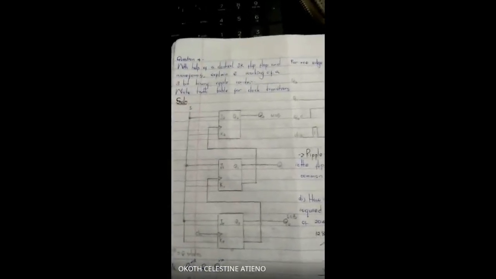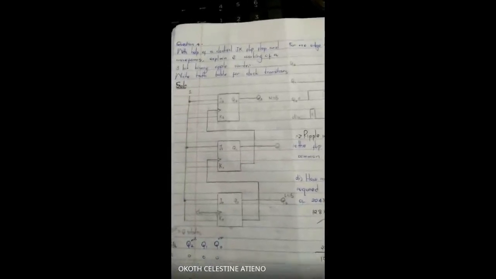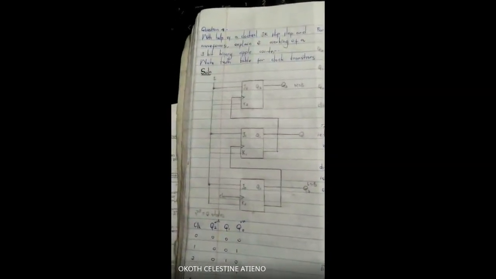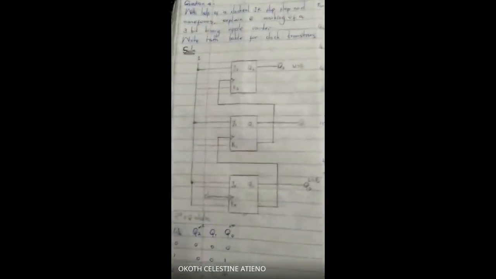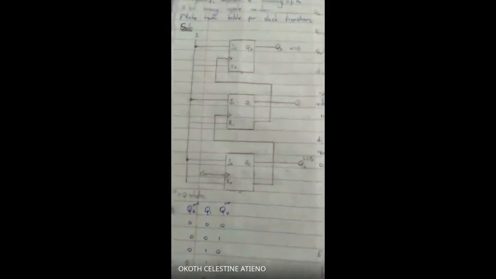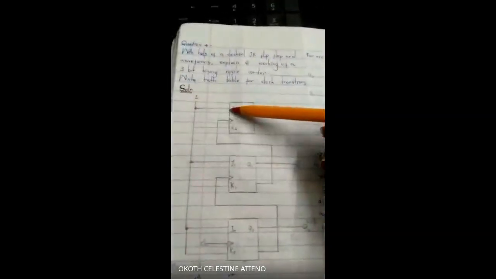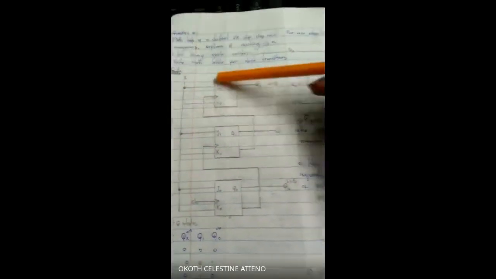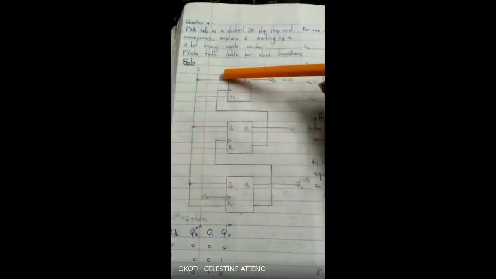So the question was, with the help of a clocked JK flip-flop and waveforms, explain the working of a 3-bit ripple counter. A ripple counter will count normally, but it is an asynchronous counter, so it does not have one master clock. We are used to using T flip-flops for counters. If I want to change JK to T, then I short the J and K inputs, meaning I've taken them both to 1.